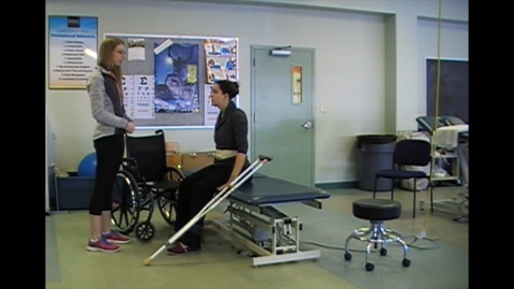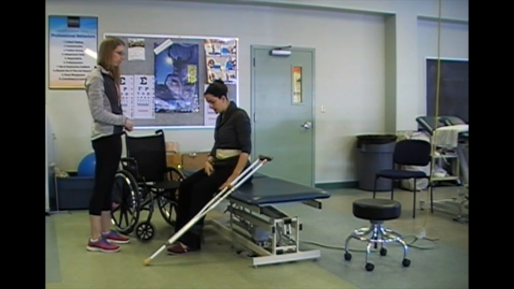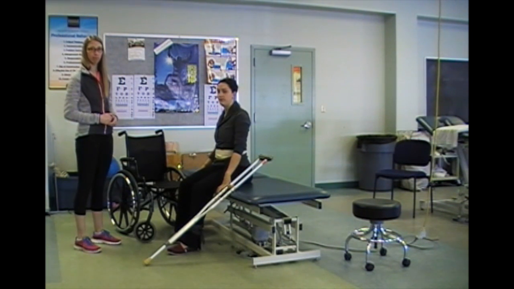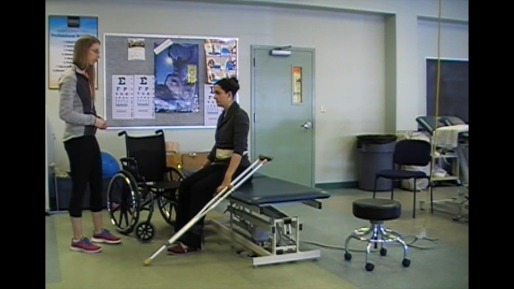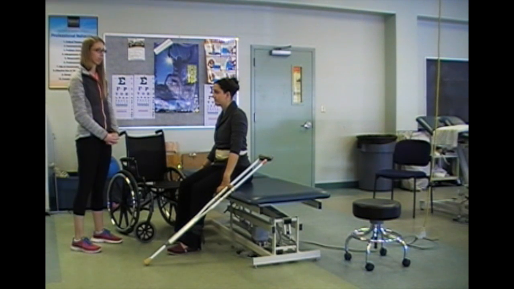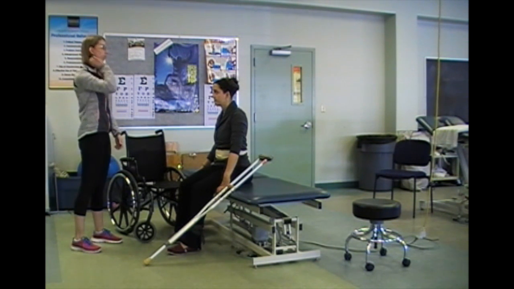Okay. Do you know your weight-bearing status, Olivia? I think I can't put any weight on this left side. All right. Awesome. Take into consideration the patient's prior level of functioning, home environment, and personal functional goals when choosing the transfer direction. We want to encourage independence and decrease dependence.